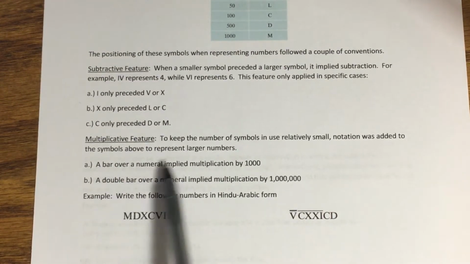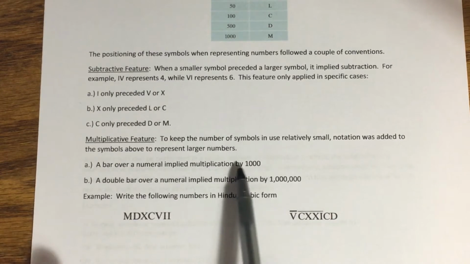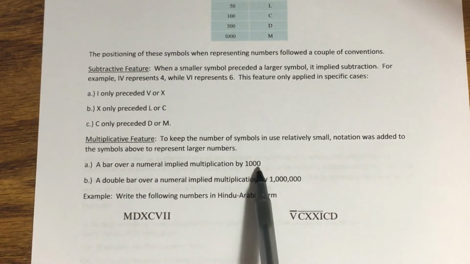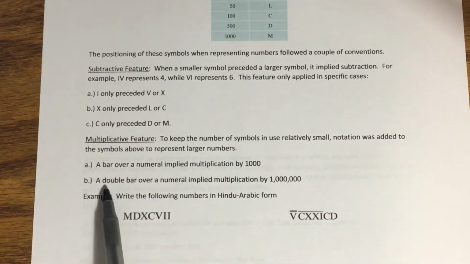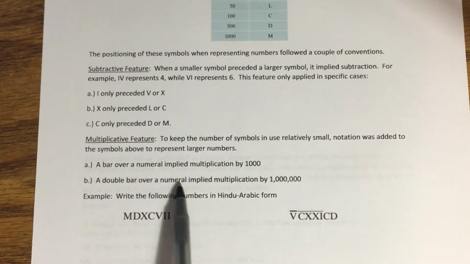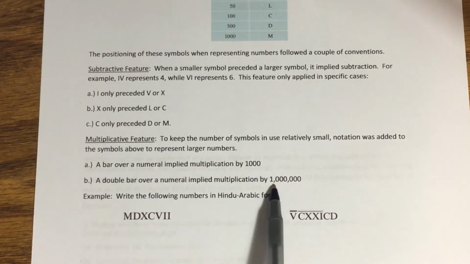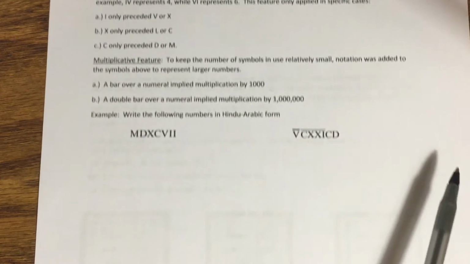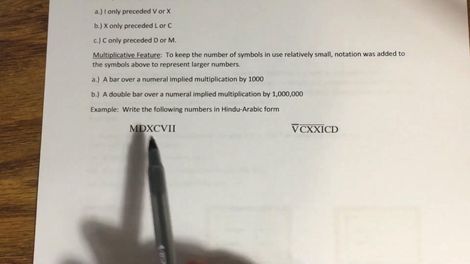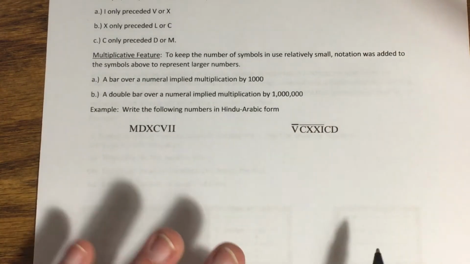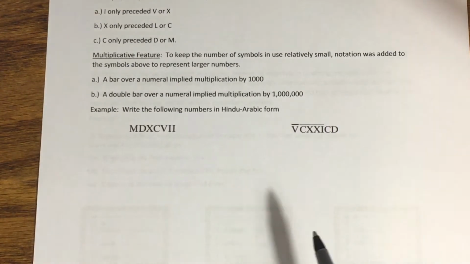If you had a bar over any numeral, what that implied is that we were multiplying that numeral by 1,000. If we had a double bar over any numeral, that implied that we were multiplying by 1,000,000. So let me see if we can represent some of these Roman numerals here in Hindu-Arabic.